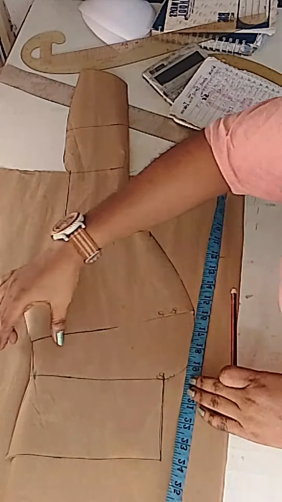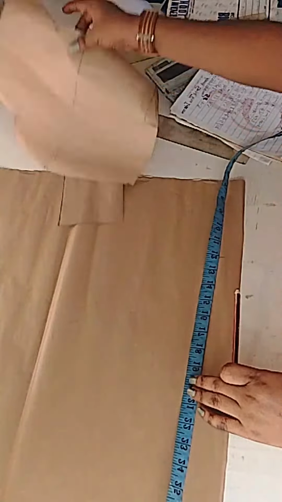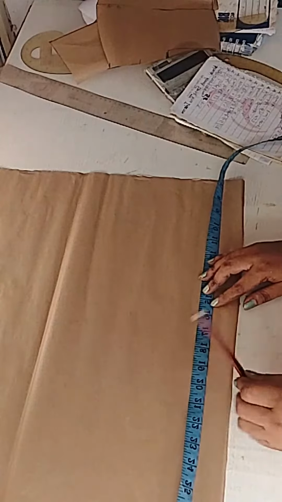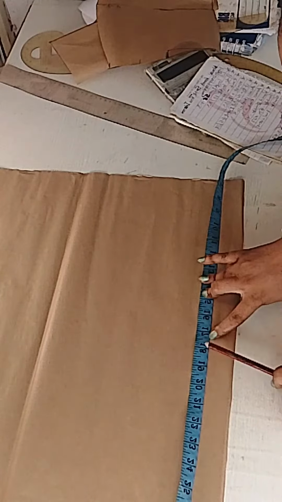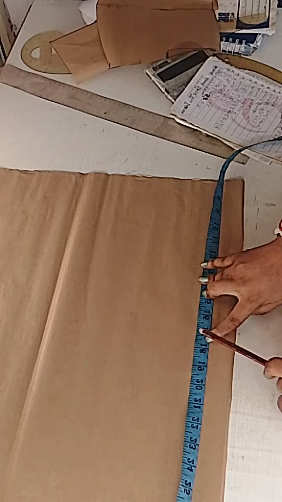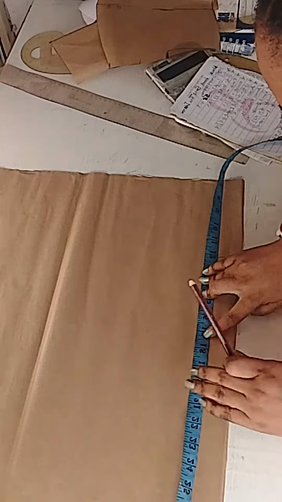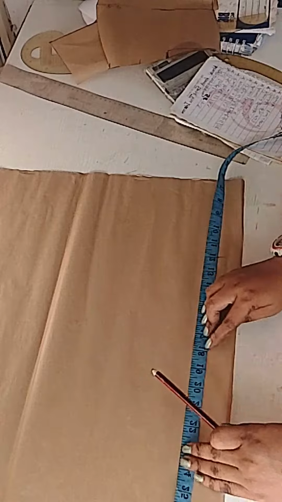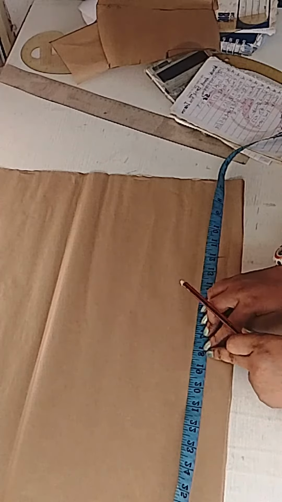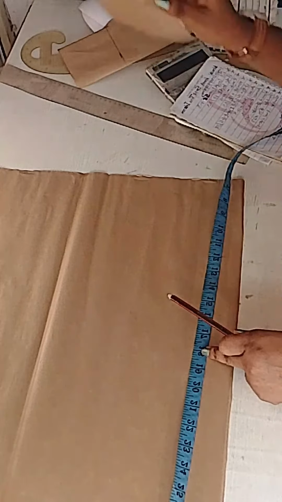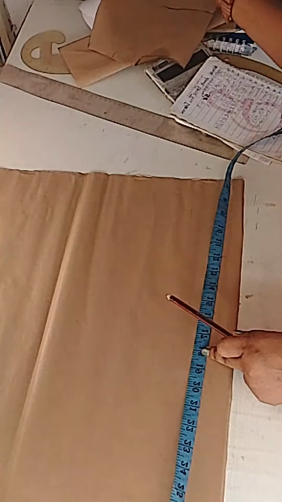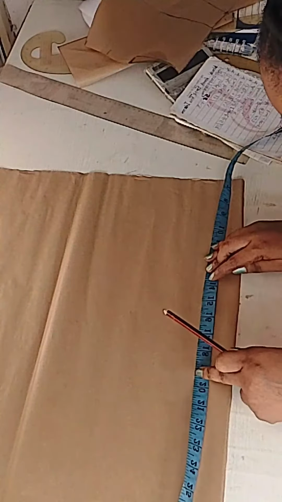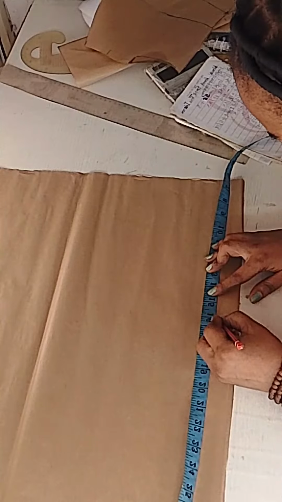Okay, now that 2 inches, I'll take this away. That 2 inches, now we are going to minus it from our half length. This back half length, so we are going to minus it. Our front half length was 18 inches. So when we minus 2 inches from 18 inches, it is going to be 16 inches.